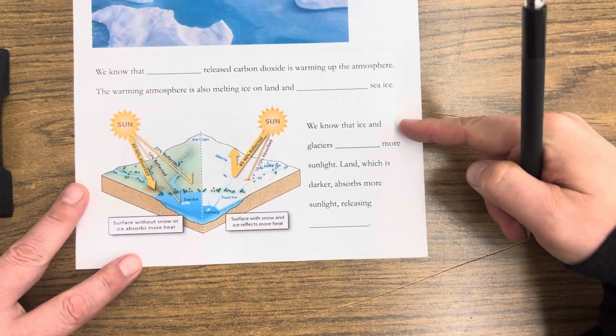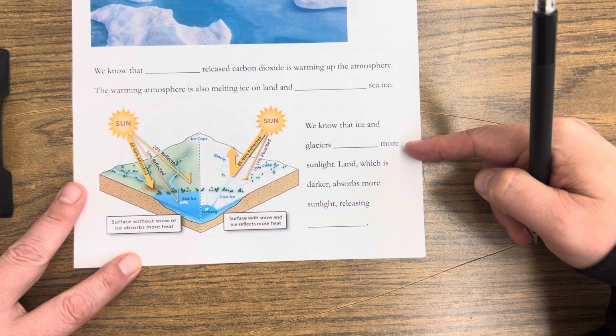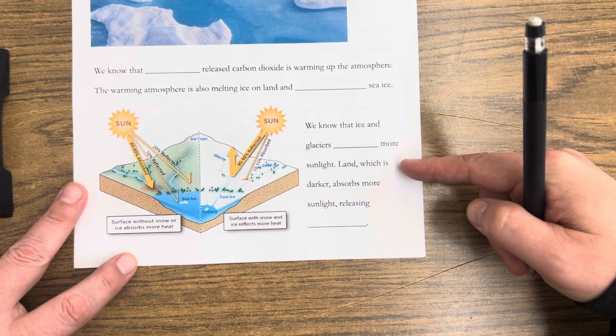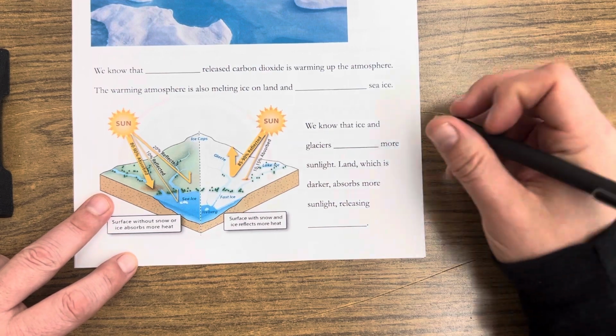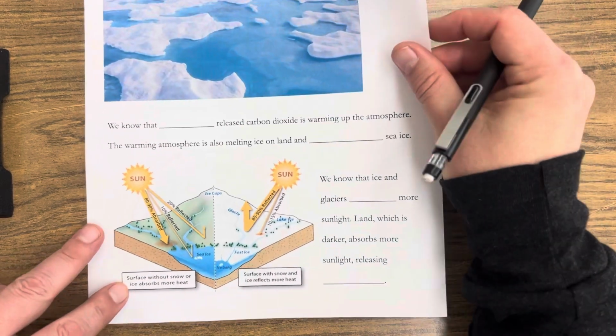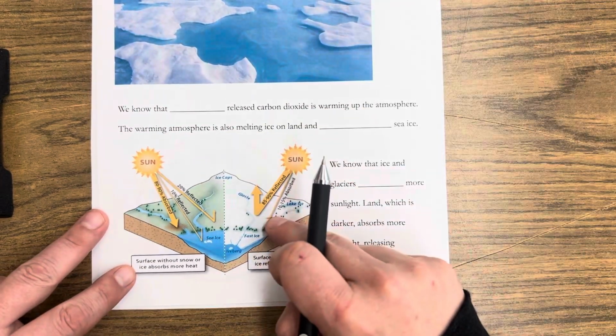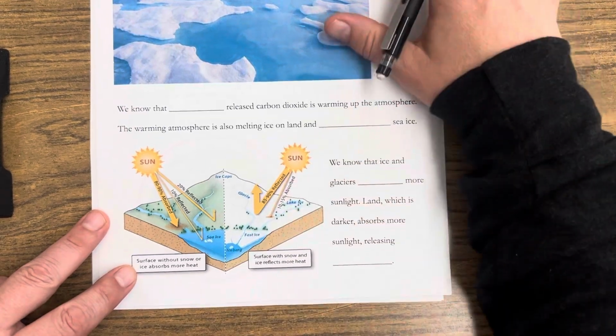So we know that ice and glaciers reflect more sunlight. Land, which is darker, absorbs more sunlight, releasing heat. That's what we see over here. All right, so let's continue with that idea. Remember, ice and snow reflect more sunlight, so less heat is released.